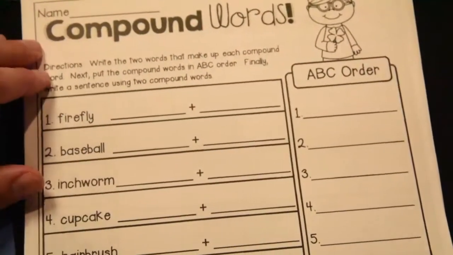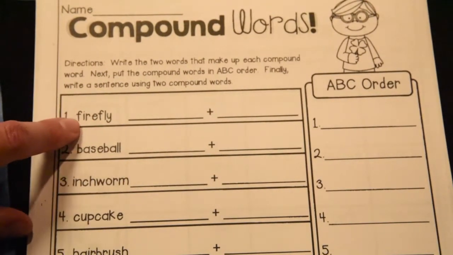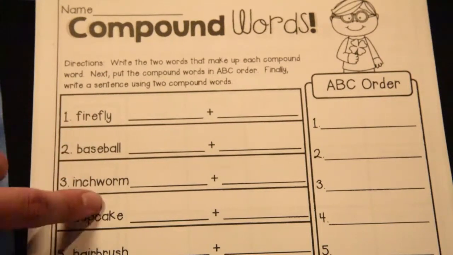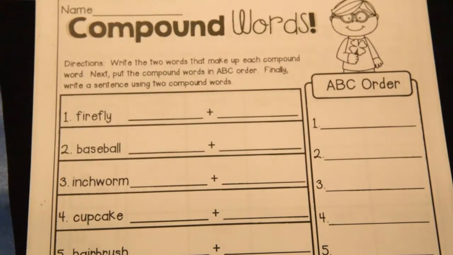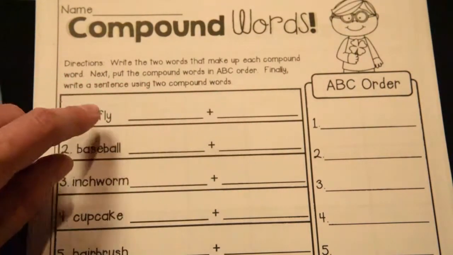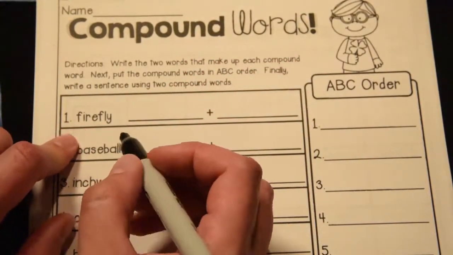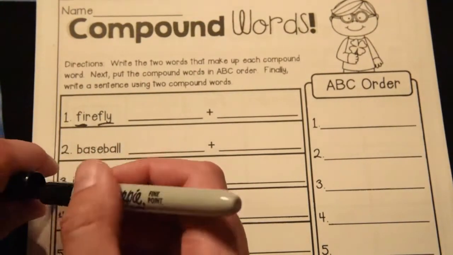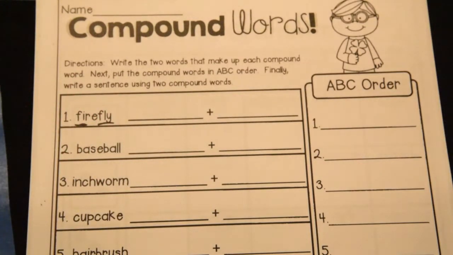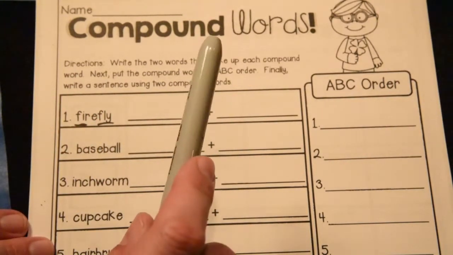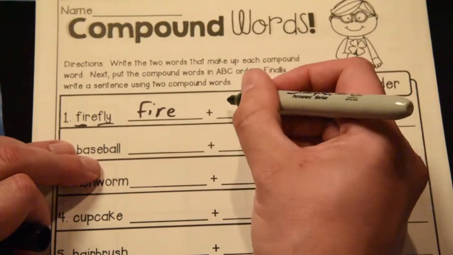Compound words. Compound words is when two words are put together to make a new word. So what we're doing is here are the compound words, and we're taking the compound word and writing it as its two smaller words, the two smaller parts, because each part is a word by itself. So look here. Firefly. With compound words, you can think of the syllables. The syllable is when you clap the words. You go, firefly. Fire. Fly.